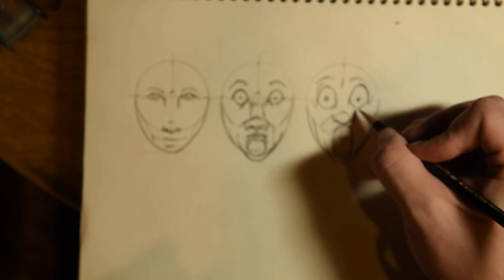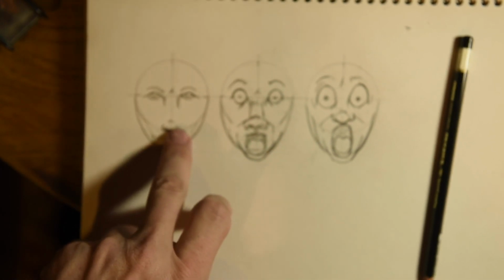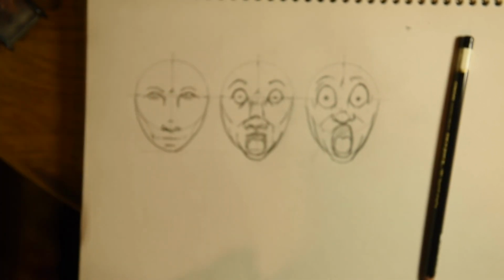So yeah, that's pretty much it as far as expression goes. Study your own expressions. There are tons of resources out there for expressions, but just know it's knowing the rules that allows you to push the rules and then push the rules even further.